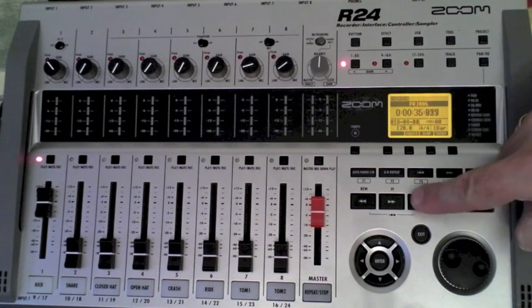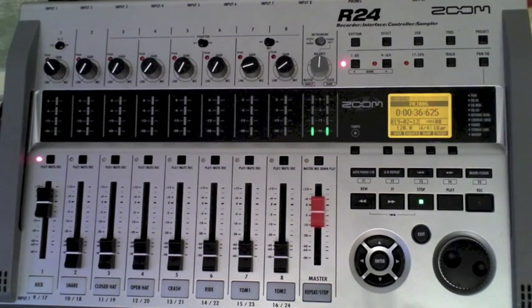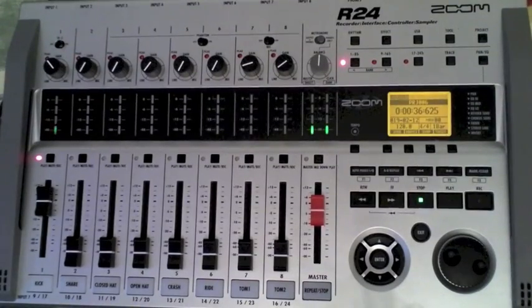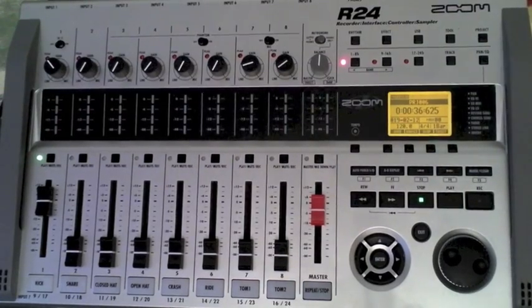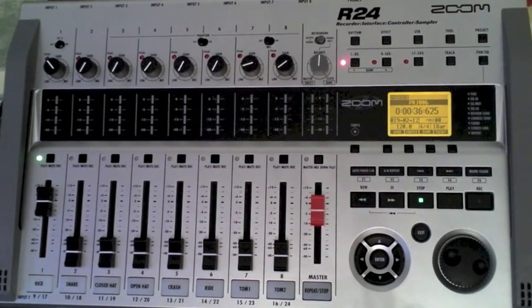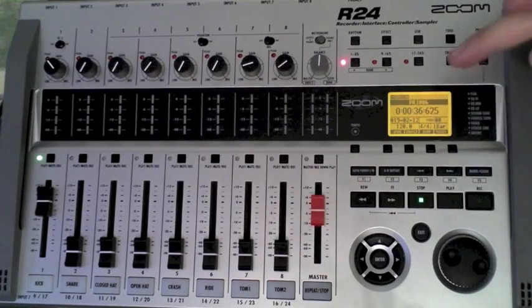You get the general idea. I'll hit stop there. That's saved what we've just recorded. I'm going to knock this off, record standby, so you're not hearing lots of squeaking coming from the guitar, and let's play that back and see what we have.